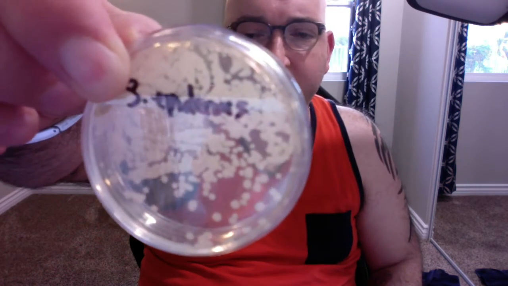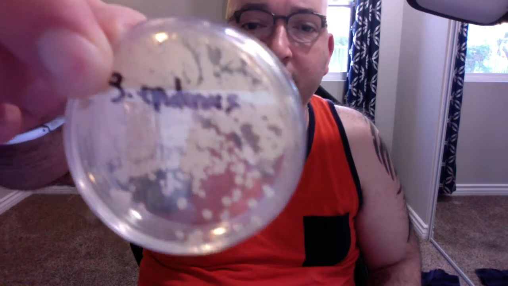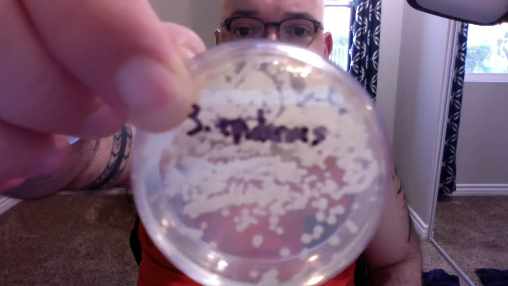So that's S. epidermis, and again, S. epidermis lives on our skin, and really only becomes a problem if we have open wounds where catheters are inserted, if we're in the hospital, for example, for an IV catheter. And E. coli is also normal flora, normally found in our digestive system, which can also be a problem. It can become pathogenic with tainted foods, things of that sort.